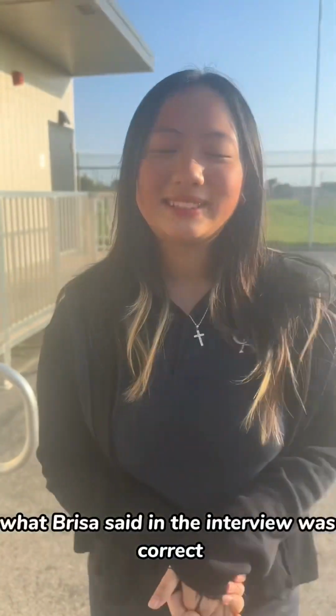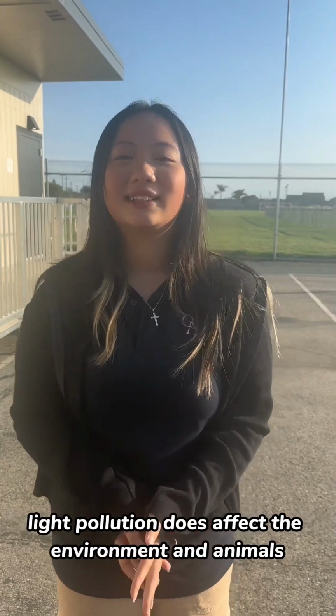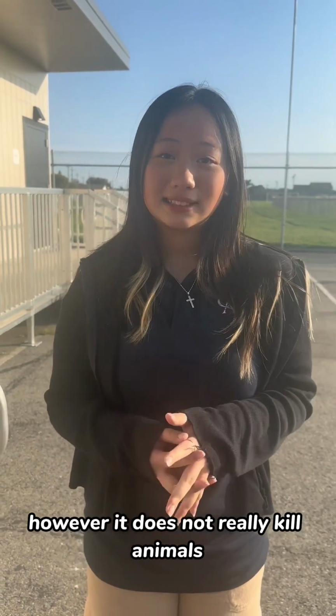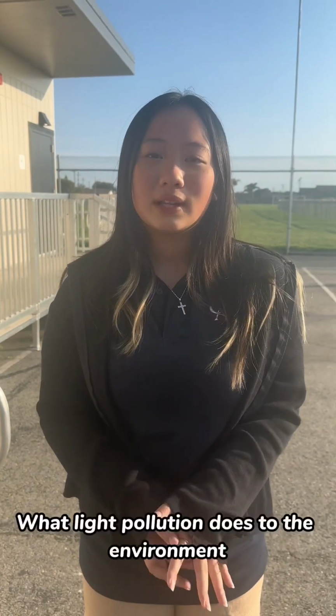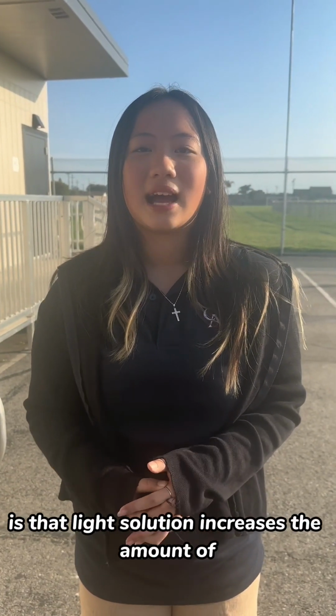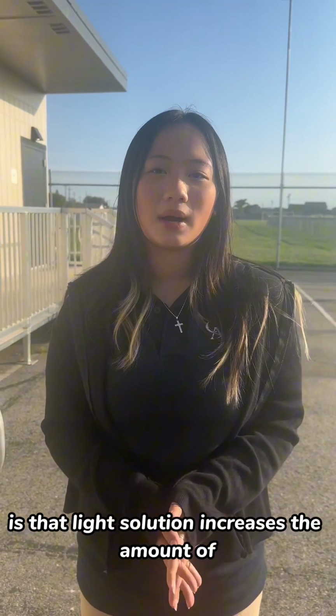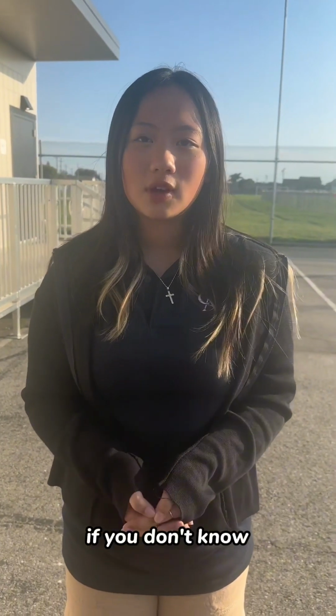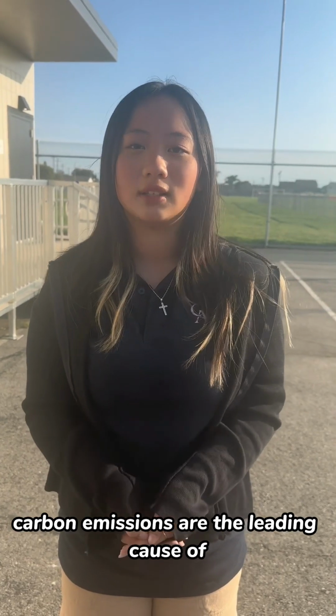Okay. What Brisa said in the interview was correct. Light pollution does affect the environment and animals. However, it does not really kill animals. What light pollution does to the environment is that it increases the amount of carbon emissions into the atmosphere. If you don't know, carbon emissions are the leading cause of global warming.